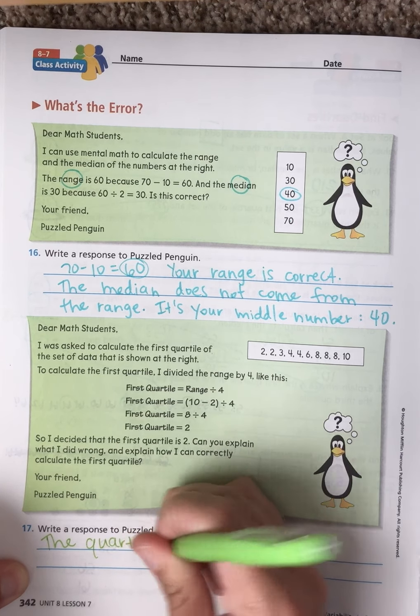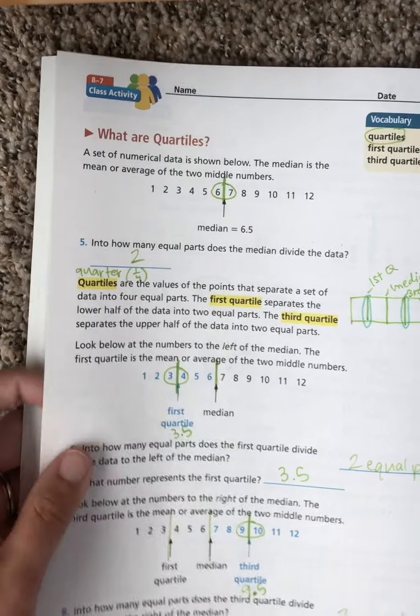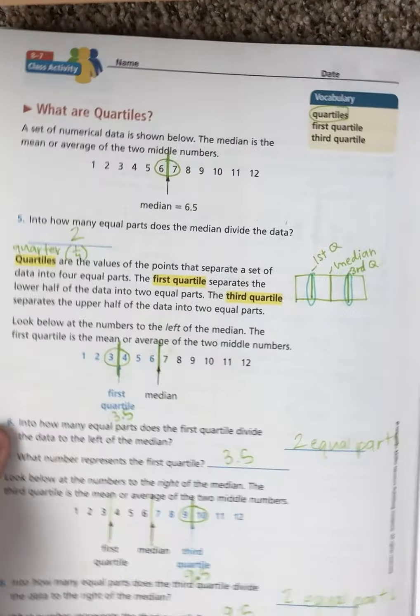If you remember back at the beginning of our lesson, we talked about Jayla versus Sophie. Jayla had a small range, little variability. It's predictable what she would do. Sophie had a large range. Her data was all over the place. It's hard to predict what she's going to do. So the range is an important data point, but it has nothing to do with the median, okay?